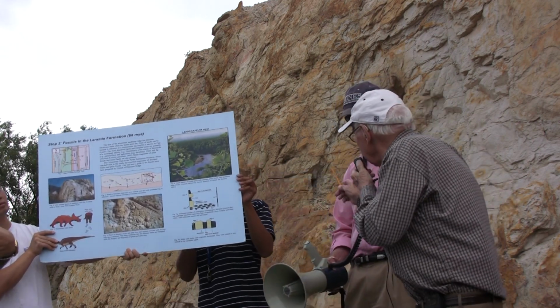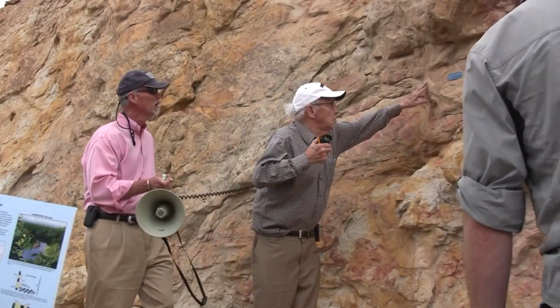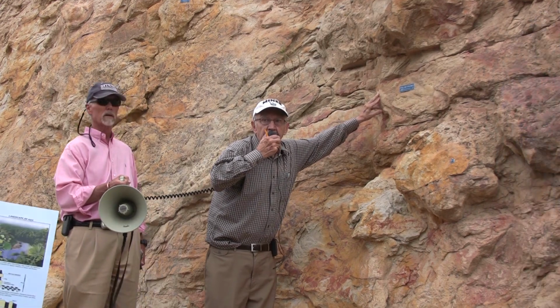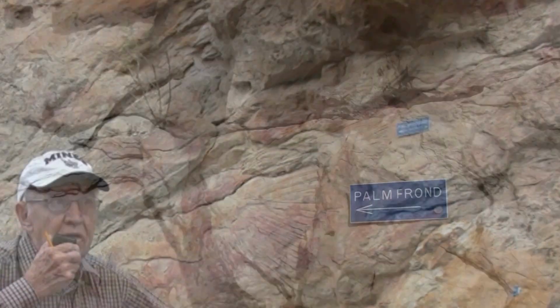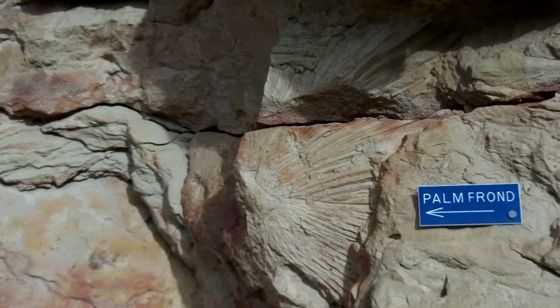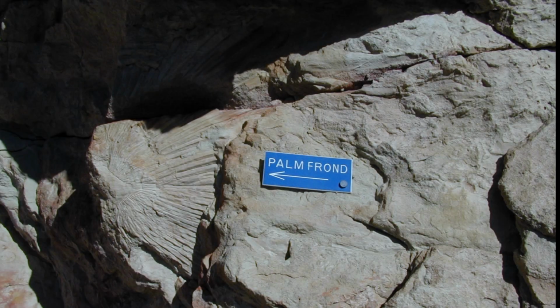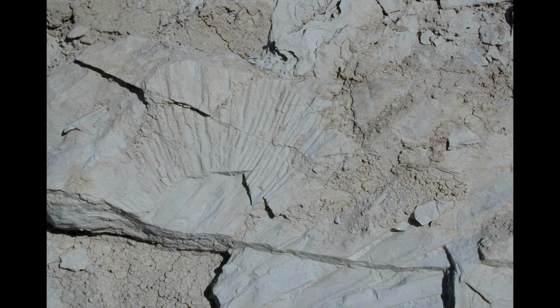And it's a short distance over here. Everybody see that detachment structure and the leaf itself? Now as you walk through this area, you find a lot of fragments of these palm fronds. None that are quite so well preserved as that one.